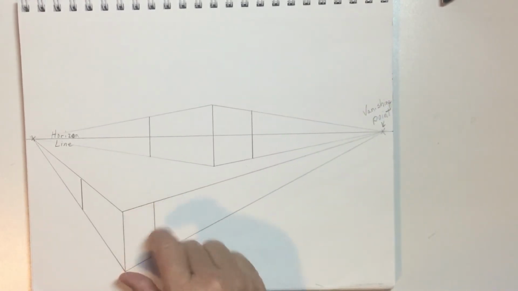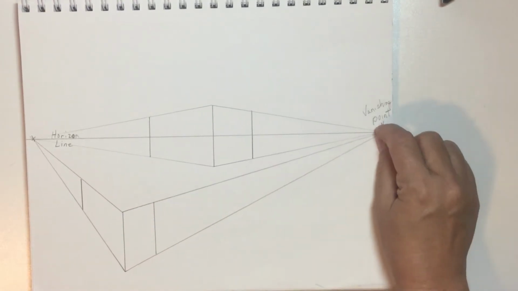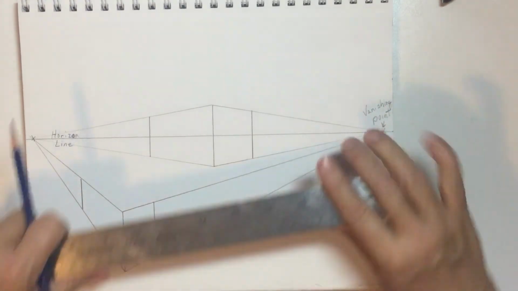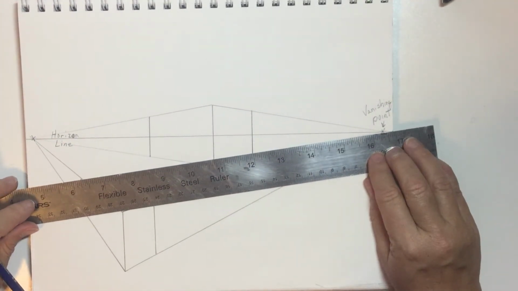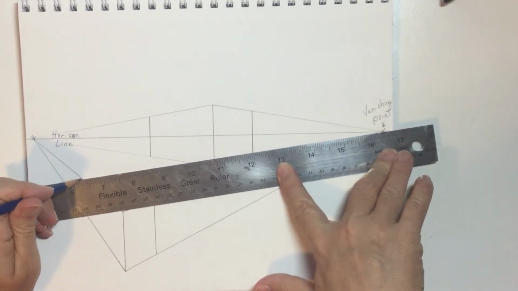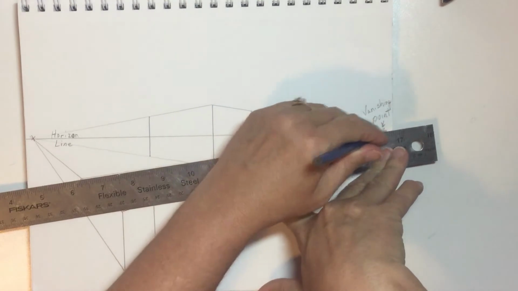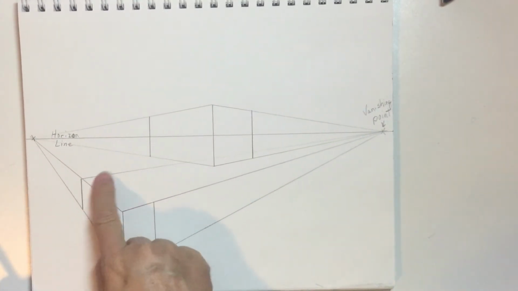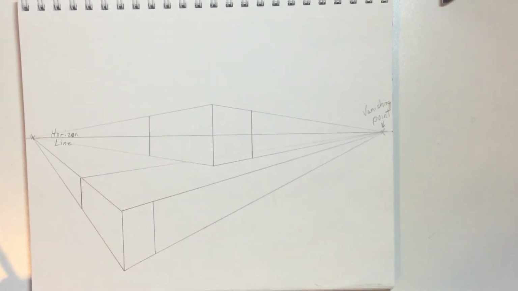So if we were to think about this as a four-sided box, this wall points to the right, and the one back here points to the right. So you're going to come back here to this corner out back here, and you're going to take that to that right vanishing point. And that gives you this wall and the one that's back here parallel to it.